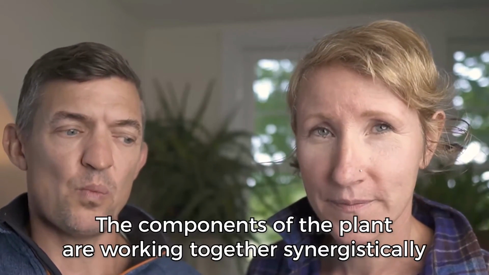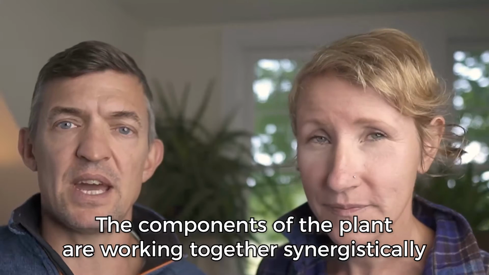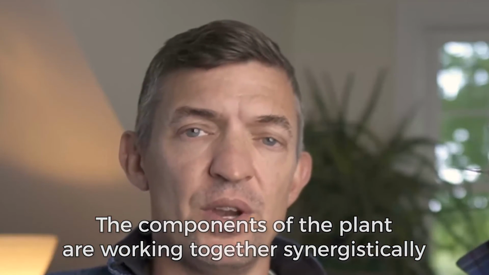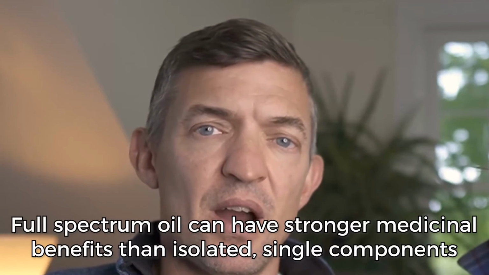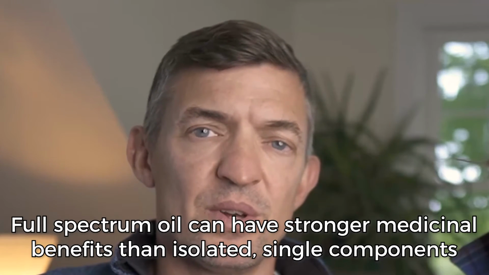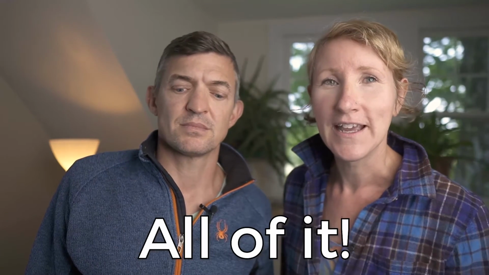If you look that up, you'll see that a lot of the medicinal benefits of cannabis are because there are up to 500 different compounds working together to form the medicinal benefit. That said, if you believe that cannabis is a medicinal plant and you want all of these effects or the working together of the different components, then we would recommend full spectrum oil.